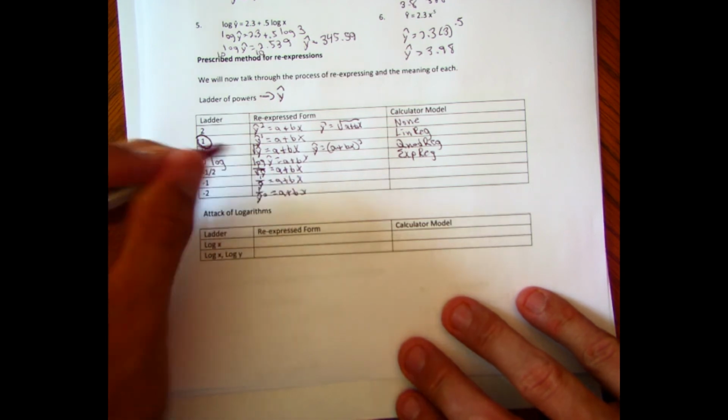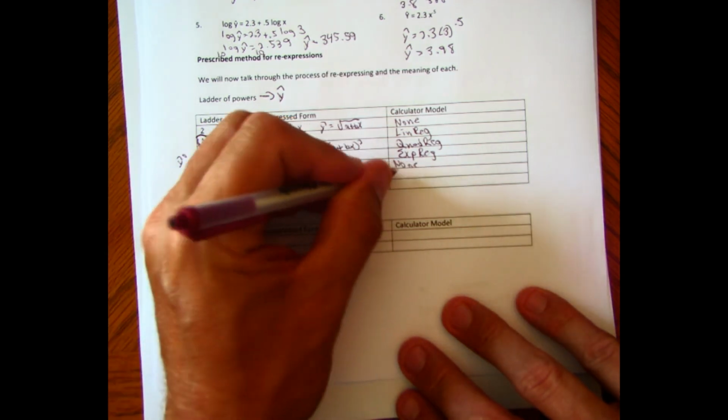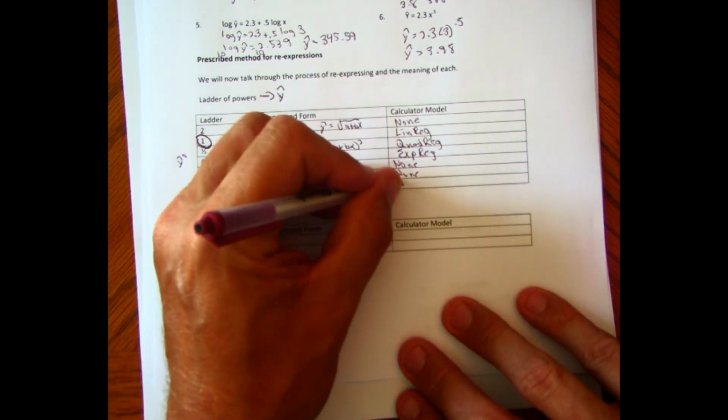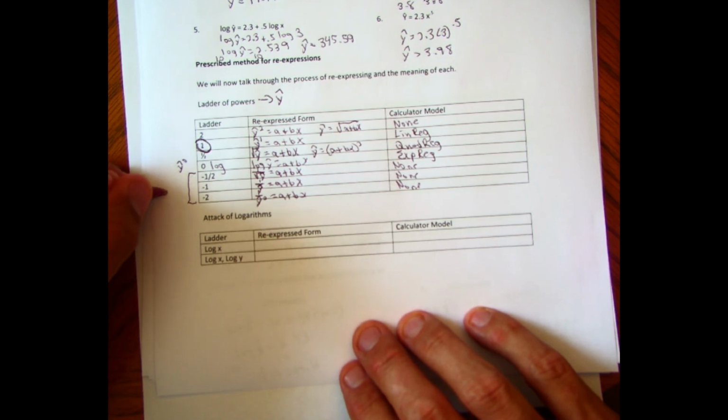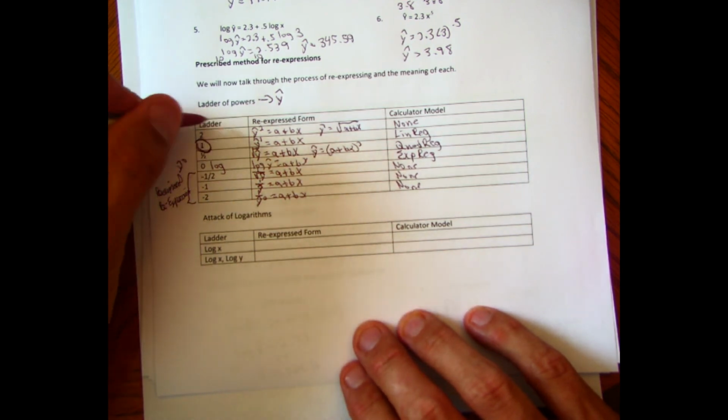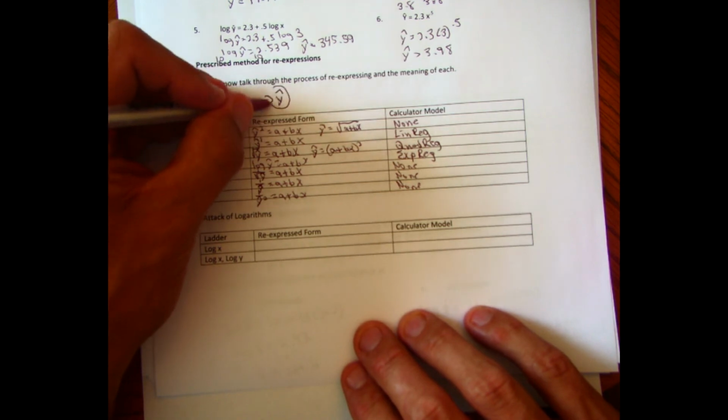And none of those have a function in your calculator. So these are all of your reciprocal re-expressions. And this whole ladder is what we're going to do to the y variable.